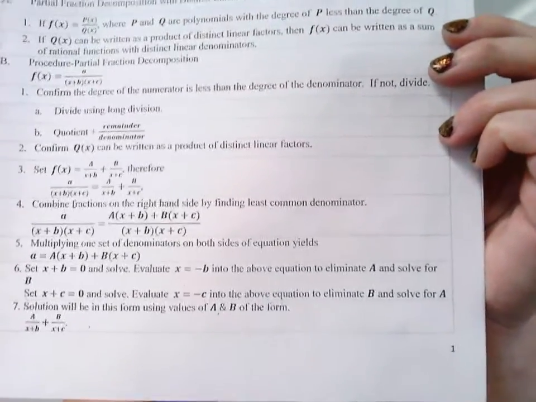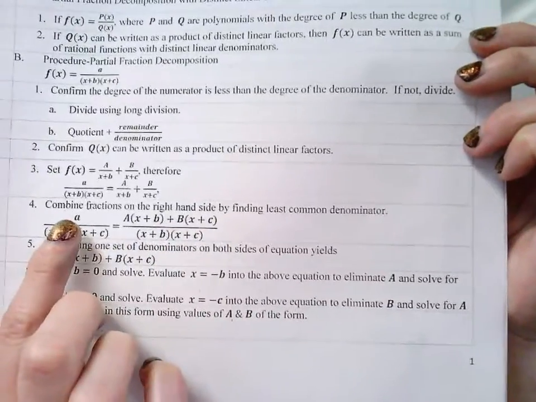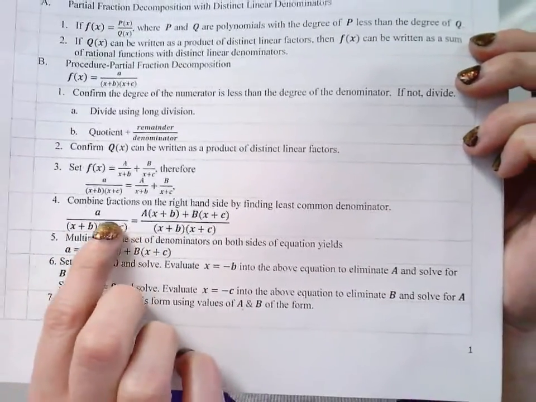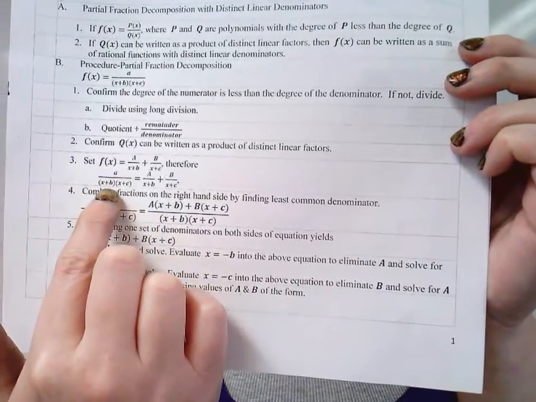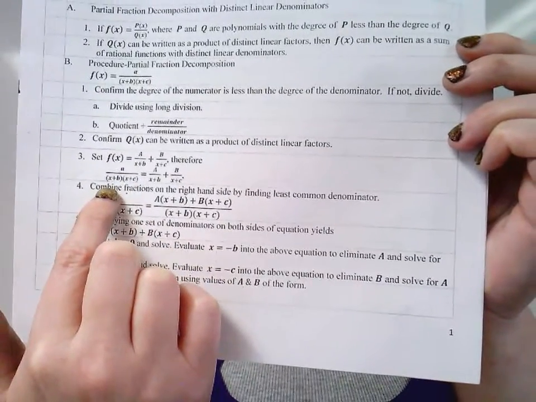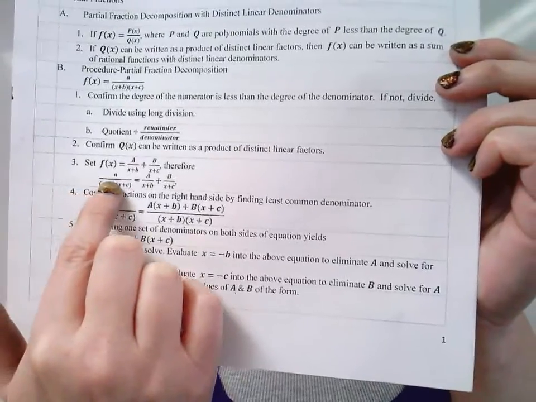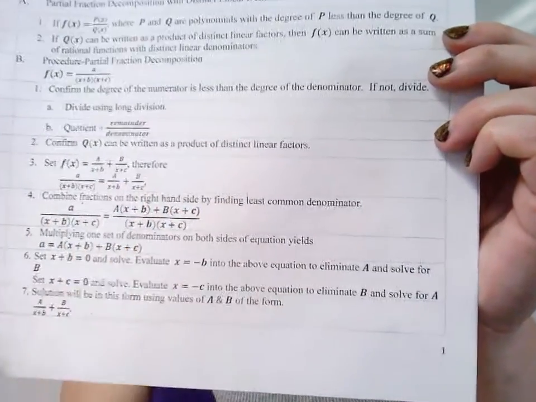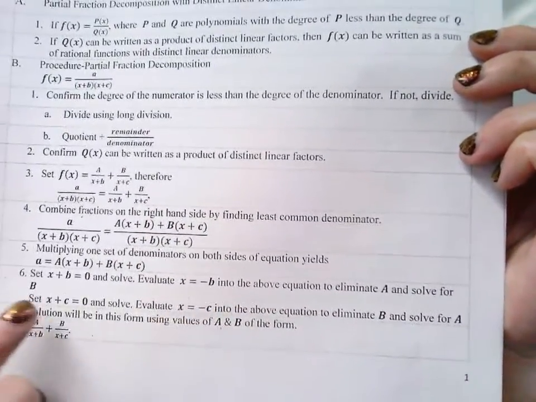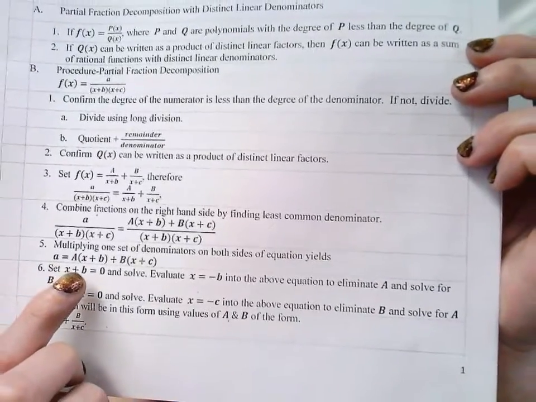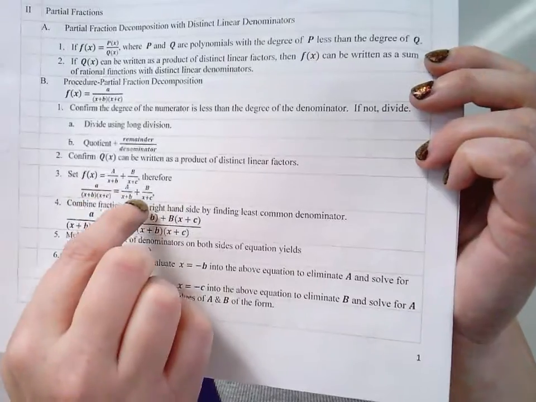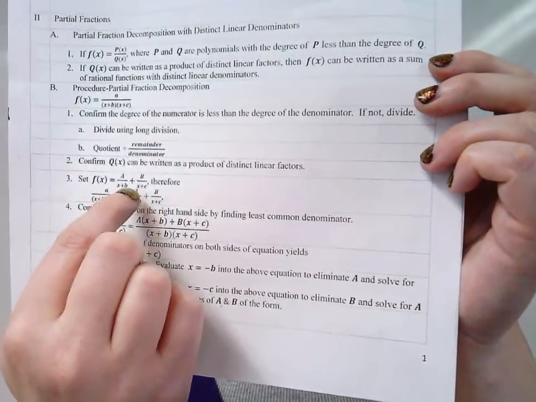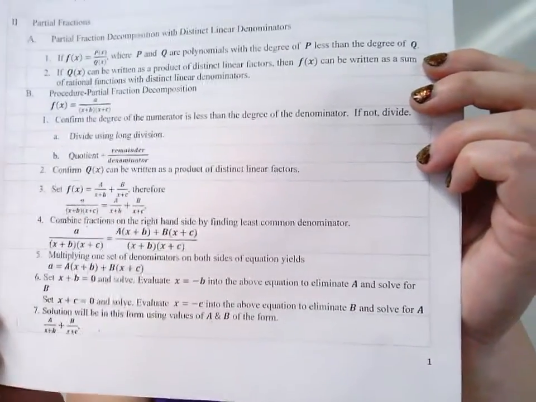Okay, so you make it like this, and then you can multiply by the least common multiple, which is going to be this. Multiply everything by that, and so that will get rid of all the fractions. Okay? So after that, you're going to have A equals A times x plus B times x plus C. So you're pretty much just crossing these two. So A times x plus C, B times x plus B. I'll show you the algebra on that.